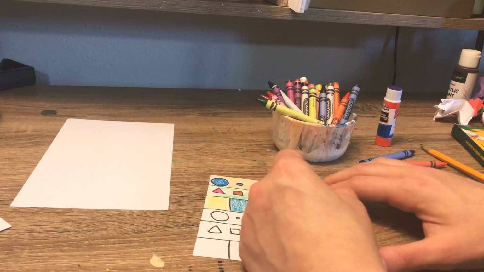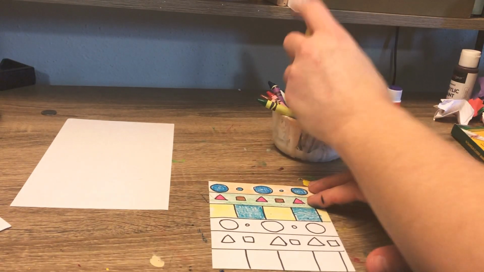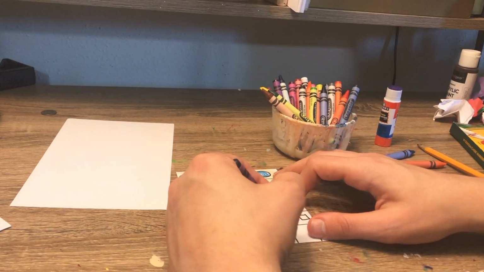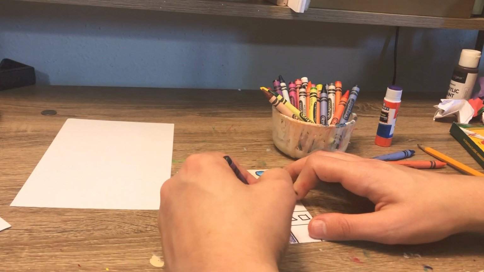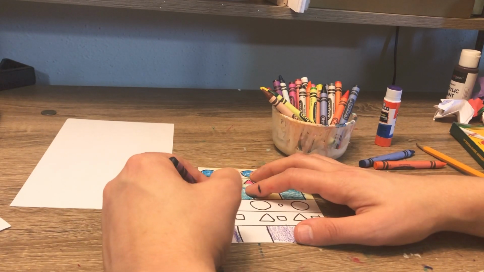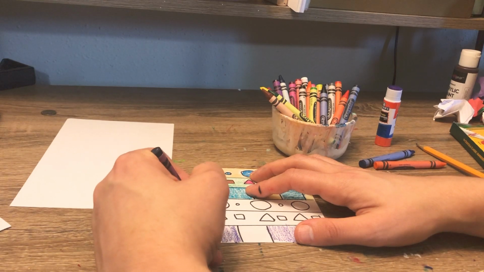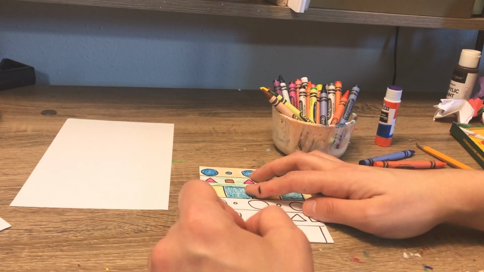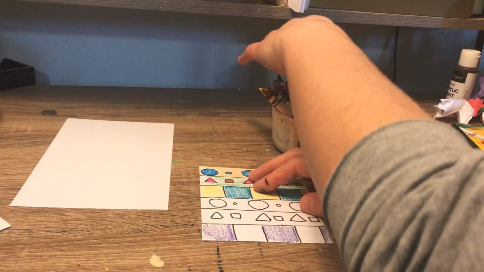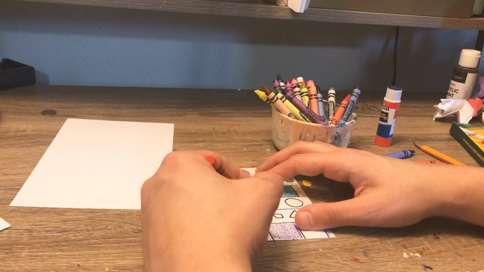Oh my goodness. No, you know what? We're just gonna finish it. I want to go to this one now. I think I'm going to do a blue over here. Purple. Whoopsie. Using the side of my crayon. Do an orange.